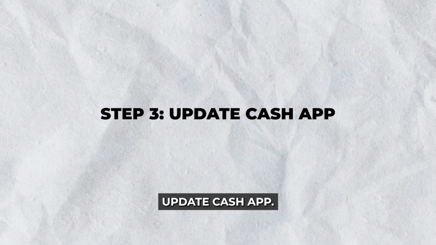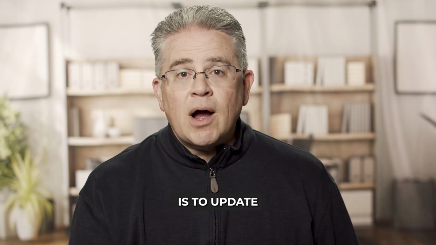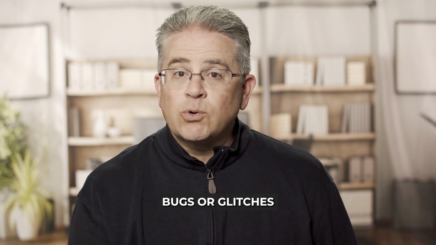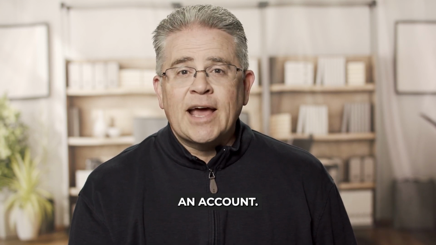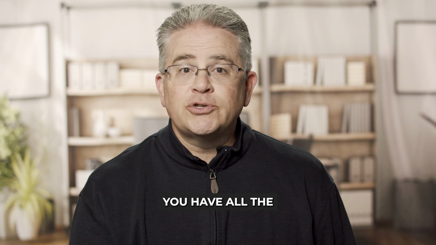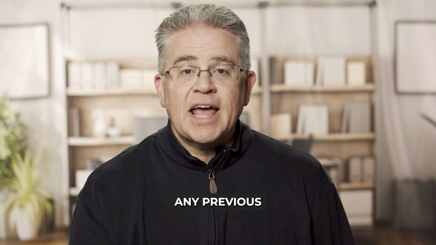Step 3. Update Cash App. Another crucial step is to update the Cash App to its latest version. Outdated app versions may contain bugs or glitches that interfere with creating an account. Visit the App Store or Google Play Store and check for any available updates to the Cash App. Keeping the app updated ensures you have all the latest features and fixes any previous issues.